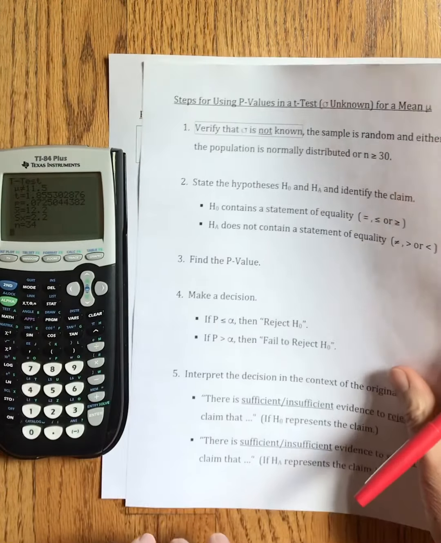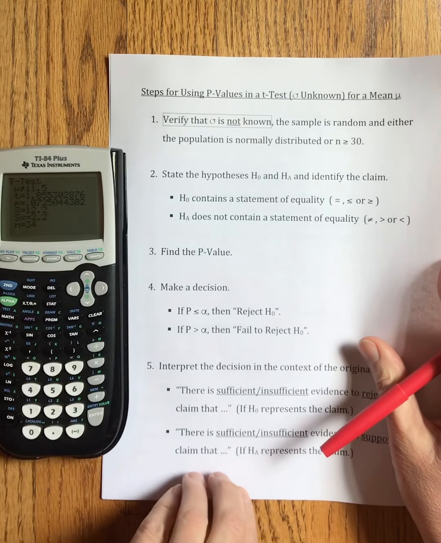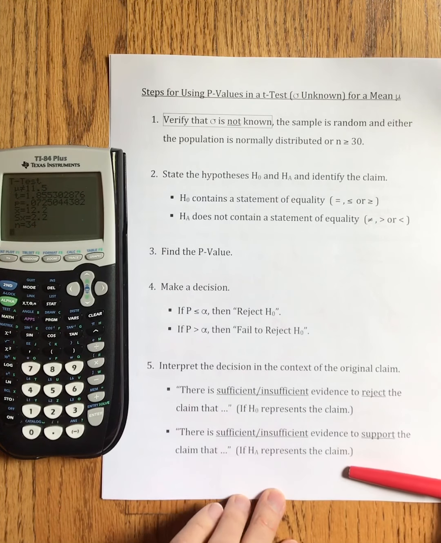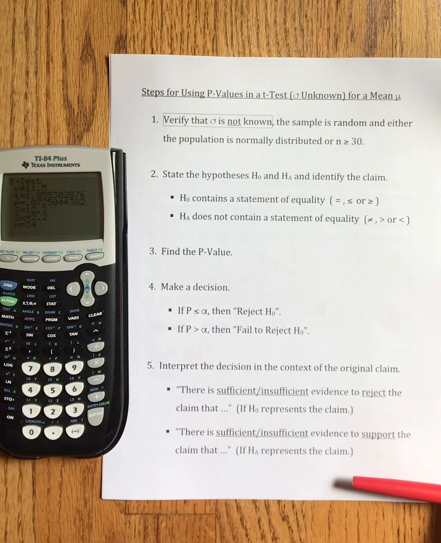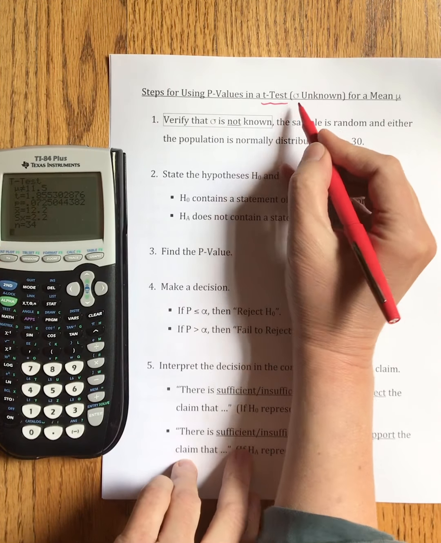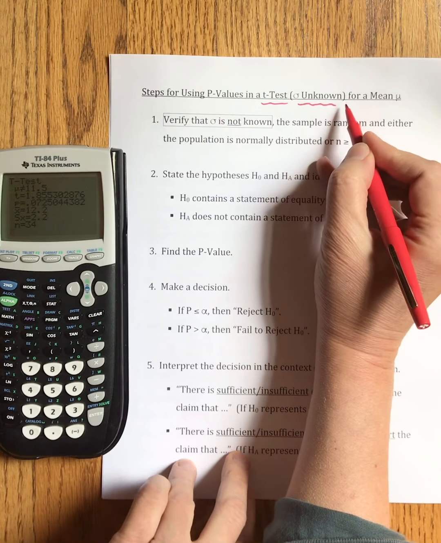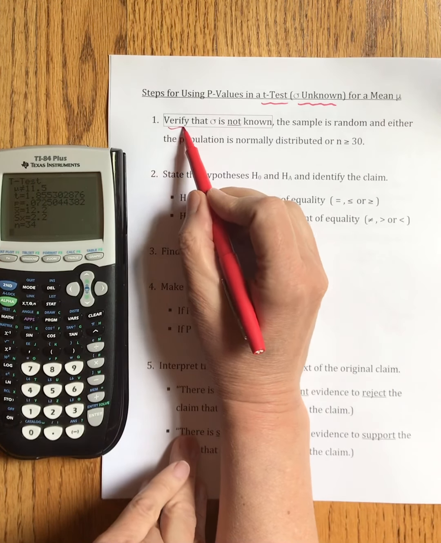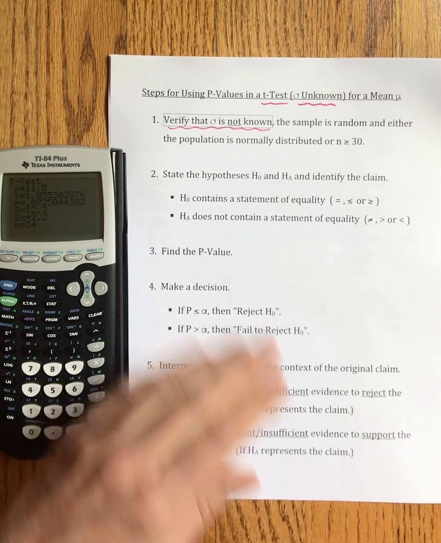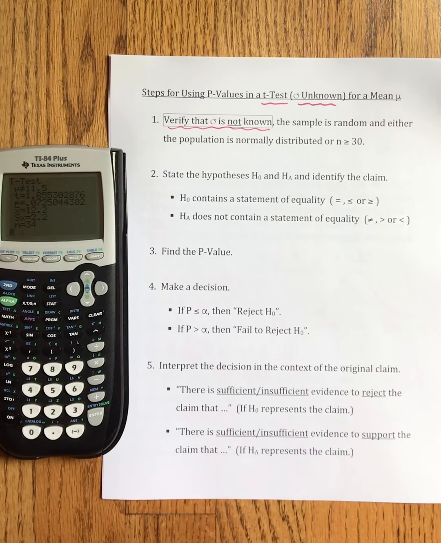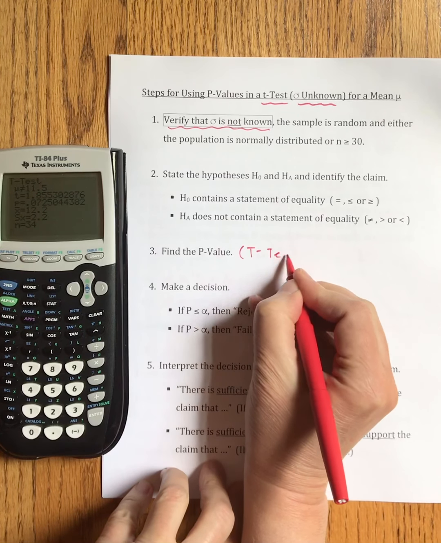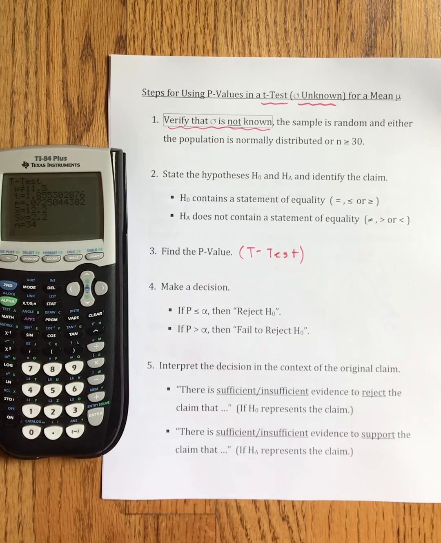On the next page, we have a detailed list of all the steps we're going through. And you will notice, I think, that it is almost identical to the similar page in the previous section. The thing is that we're talking about a t-test here. So this is for when sigma is unknown. And that is really only reflected in the first step where we want to verify we don't know sigma. And the way we conduct the test is really no different. It's just that we'll use the t-test to find our p-value instead of the z-test.